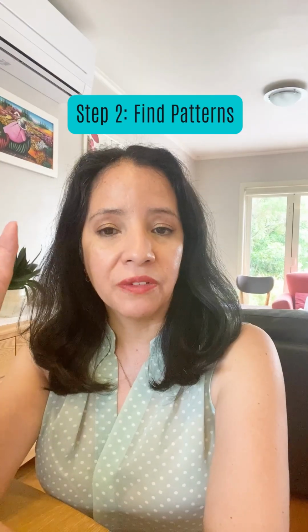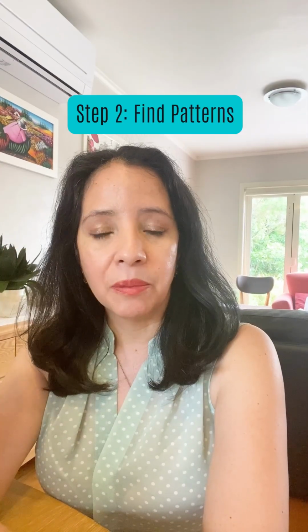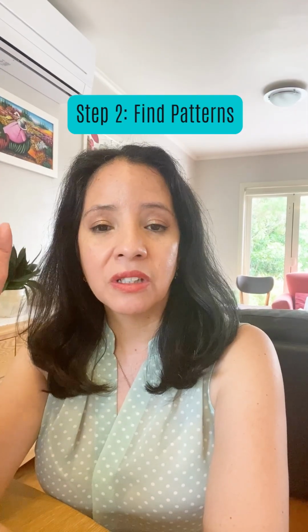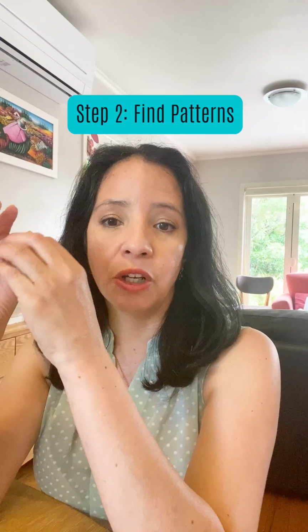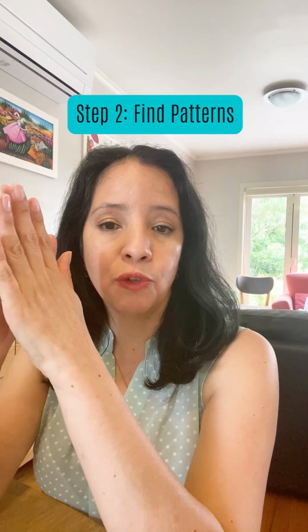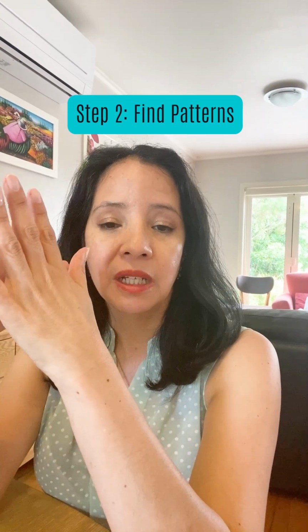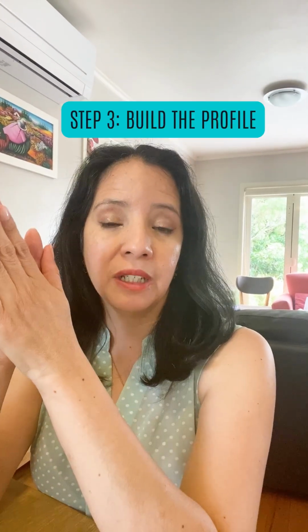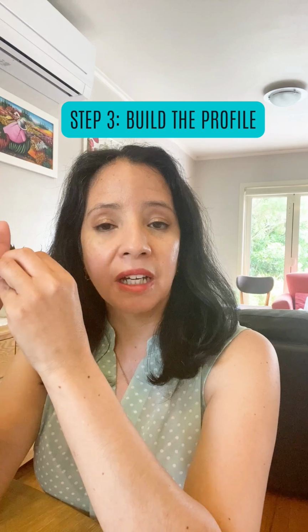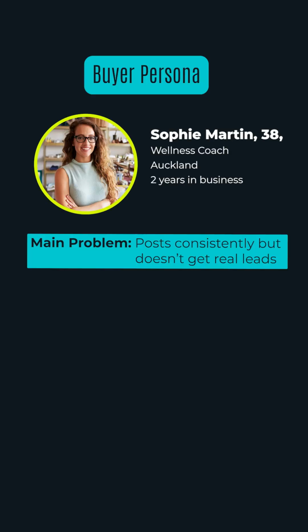What do these people have in common? Do they share similar pain points? Notice how they describe their problems and use their words. If, for example, 4 people say, I am overwhelmed, that's the language you need to use in your message. Step 3, build a profile. First, start giving them a name and a context, like the one I am giving you in the example.